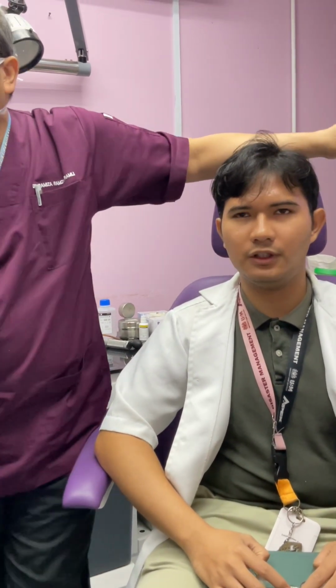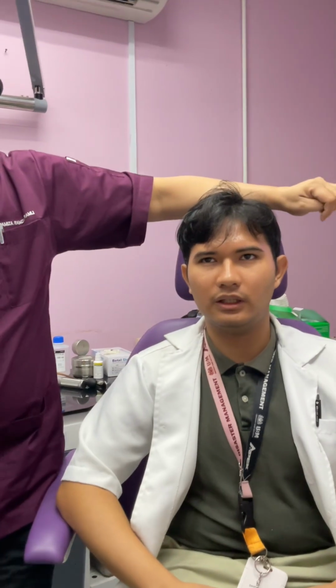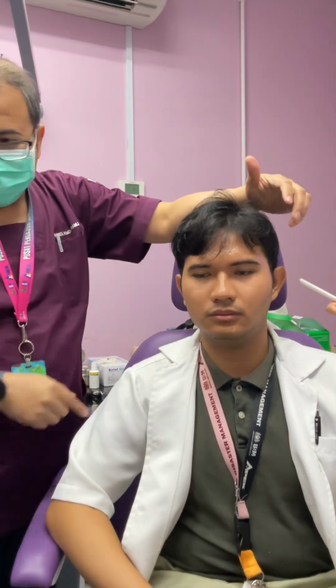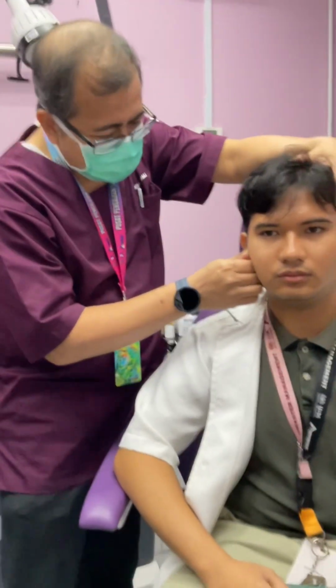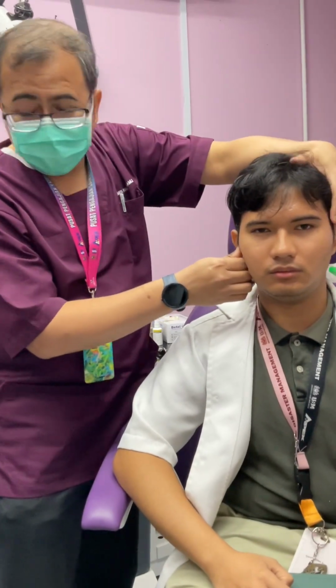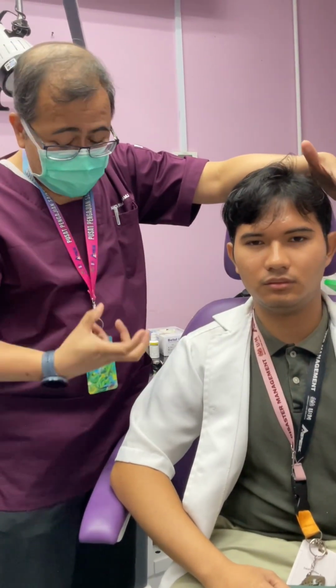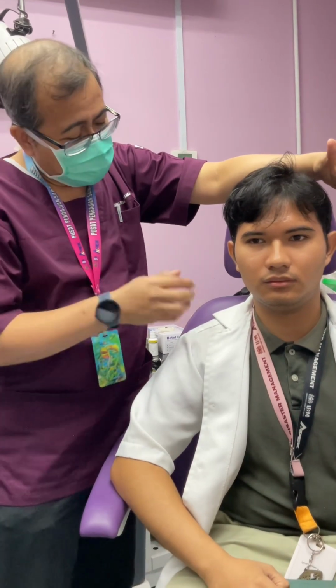Where is the most likely pathology? External ear, most probably external ear, right? So here you press, rasa sakit, maybe the pathology is in the external ear, okay?